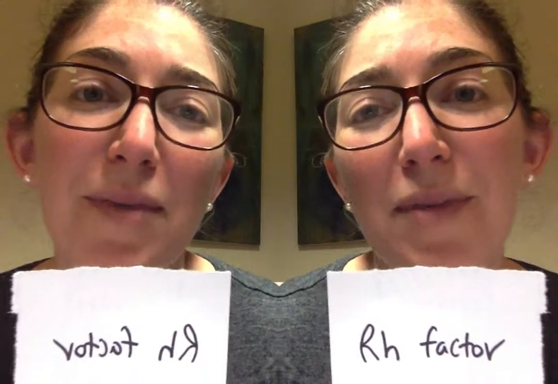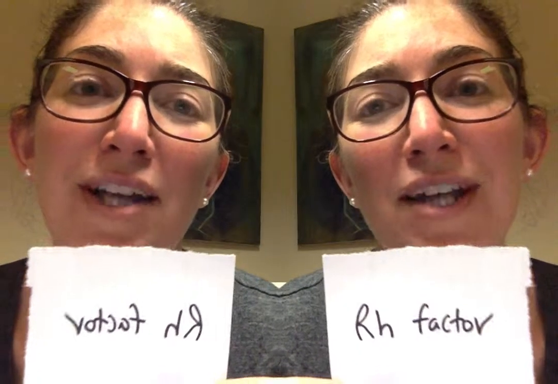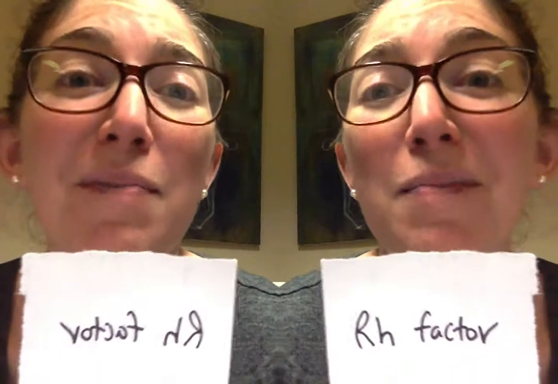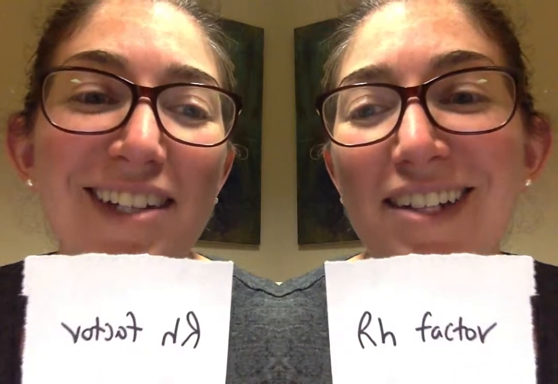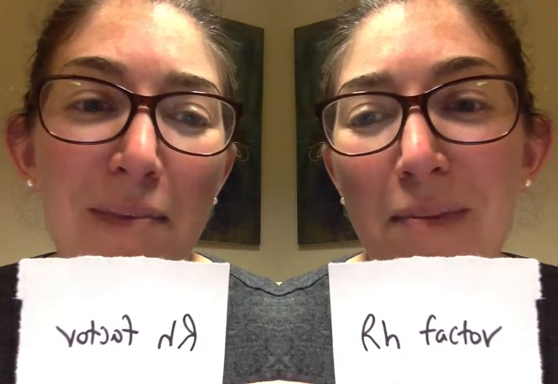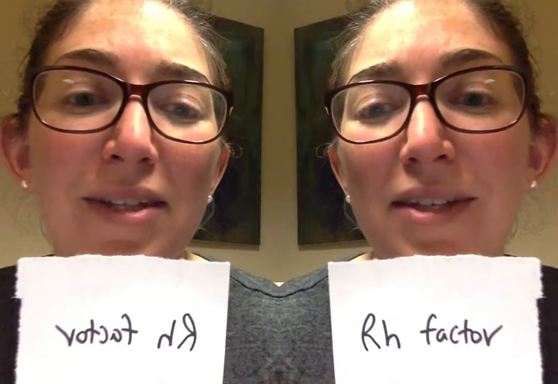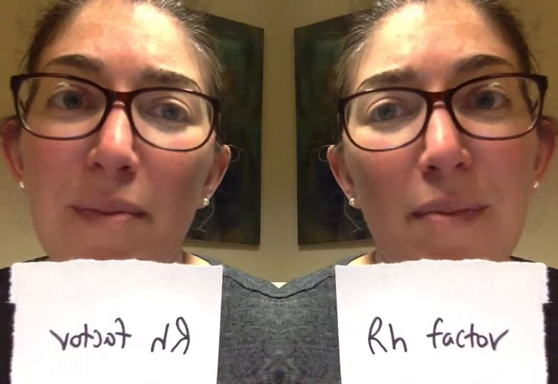It is a problem, though, during pregnancy for an Rh negative woman to be pregnant with an Rh positive child, because basically she can become allergic to her child and attack it. So we'll talk more about that mechanism. But that's what Rh factor is. It's an antigen on red blood cells, very similar to the ABO antigens.